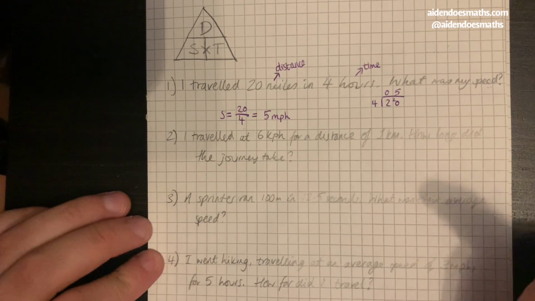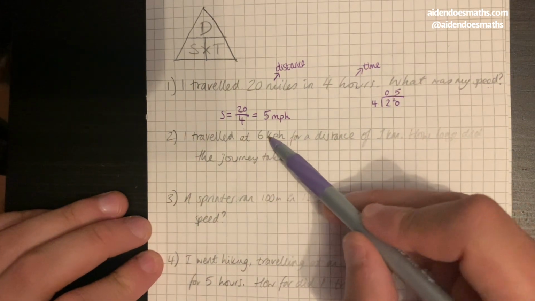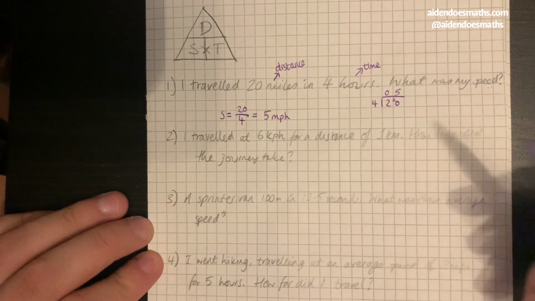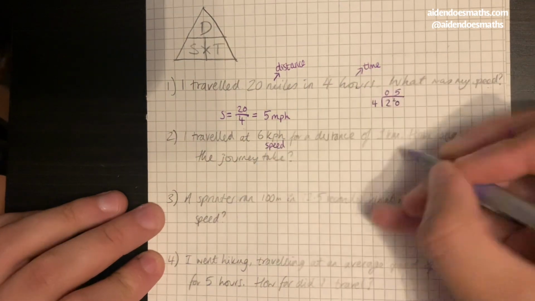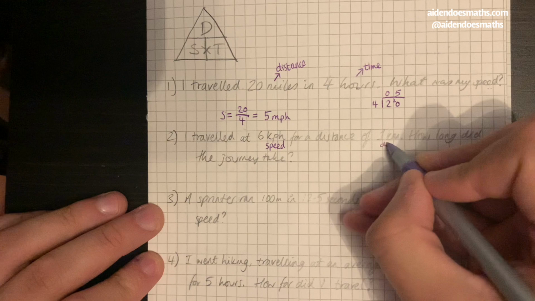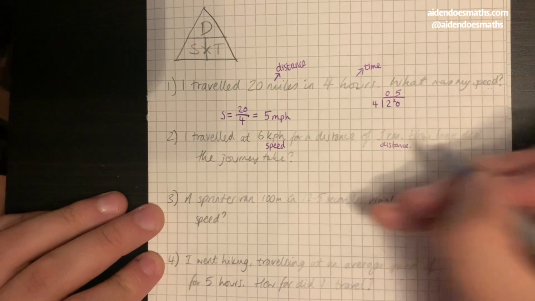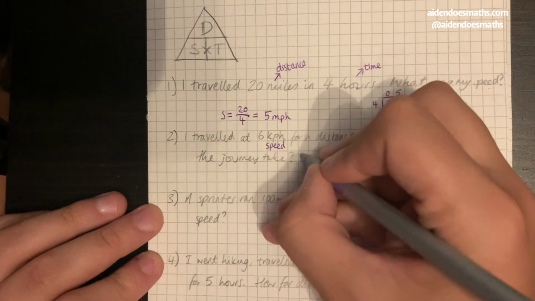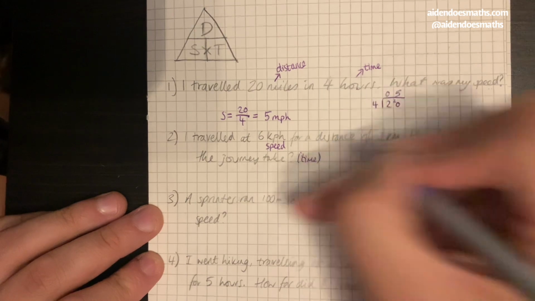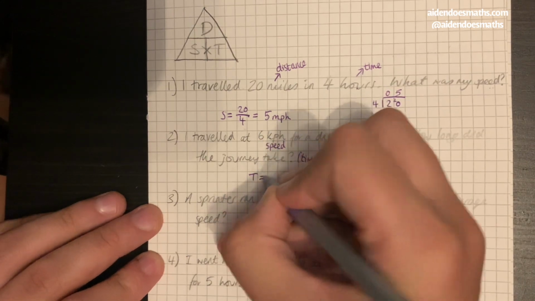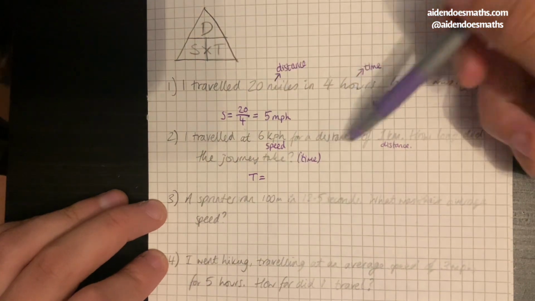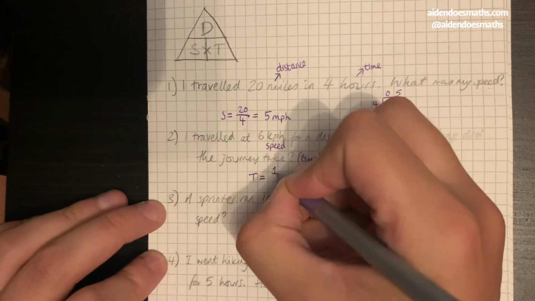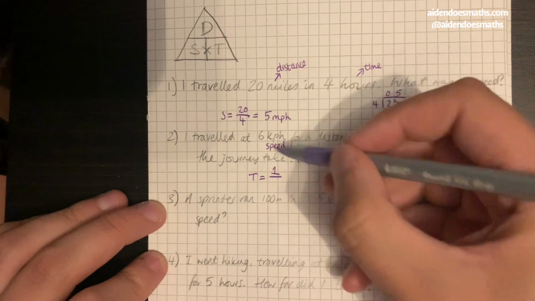Okay, question 2 then. I travelled at 6 kilometres per hour for a distance of 1 kilometre. So this is our speed. Okay, distance. I know it says it in the question, but we can still write it underneath. How long did the journey take? So this is looking for a time. So t, let's cover up the t, is distance divided by speed. So distance was 1 kilometre, divided by speed.